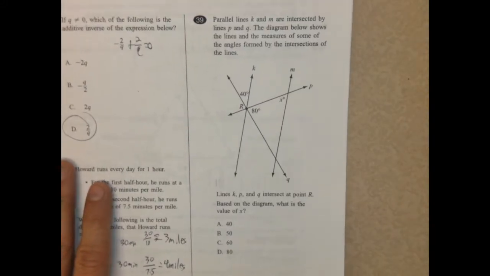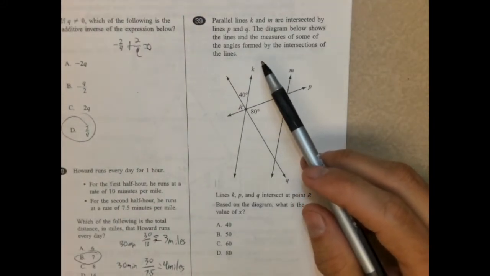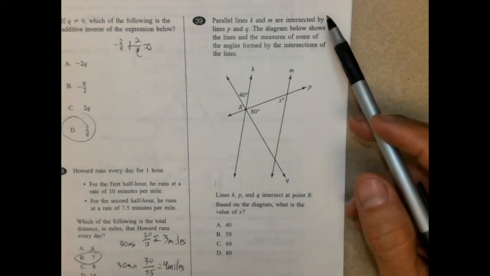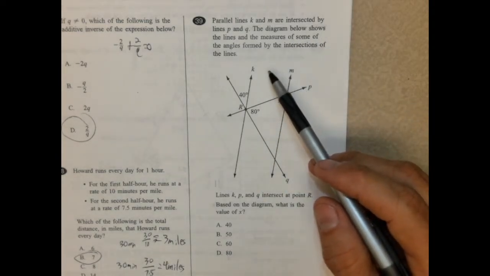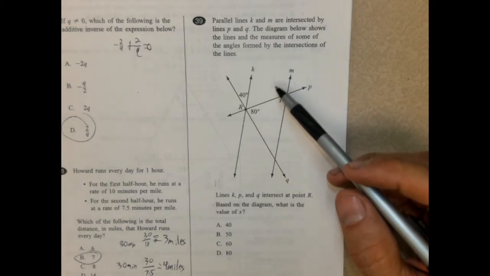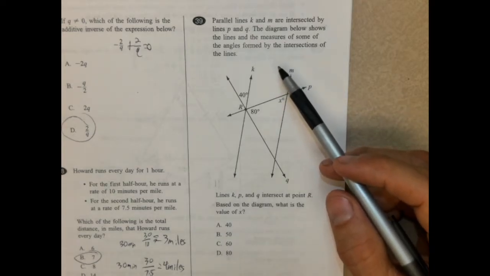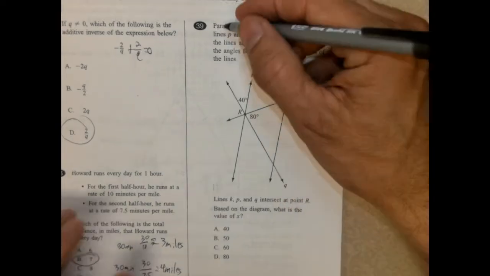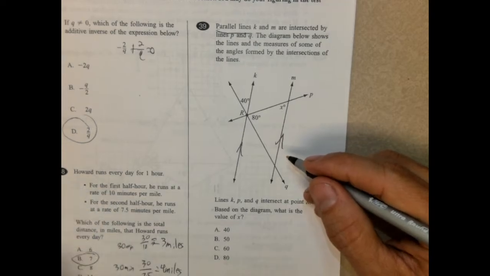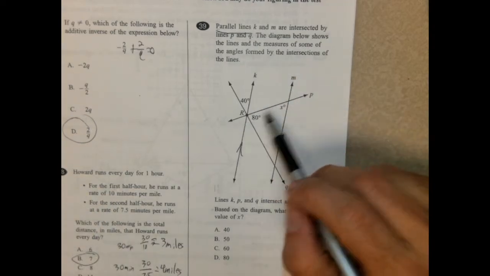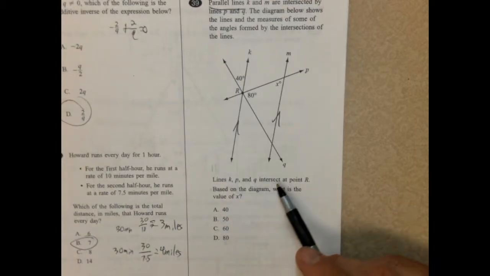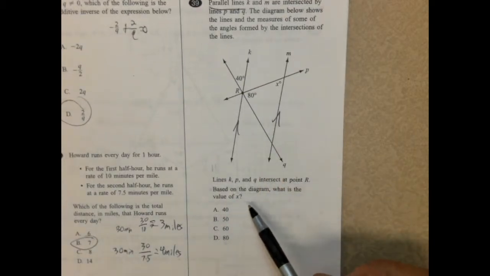Okay. Parallel lines K and M are intersected by lines P and Q. Okay. The diagram below shows the lines and the measures of some of the angles formed by the intersections. All right. Do they tell us they're parallel? They do not tell us they're parallel. Oh, they do tell us they're parallel right there. Parallel, first thing they say. K and M are parallel. So let's go ahead and draw that so we know those are parallel. These lines are obviously not parallel, P and Q. Okay, lines K, P, and Q intersect at point R. Based on the diagram, what is the value of x?